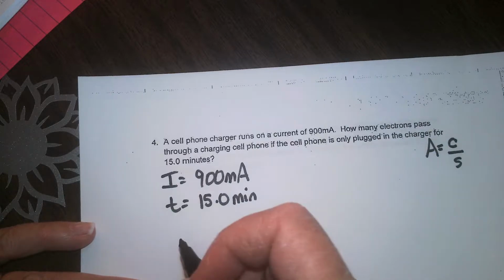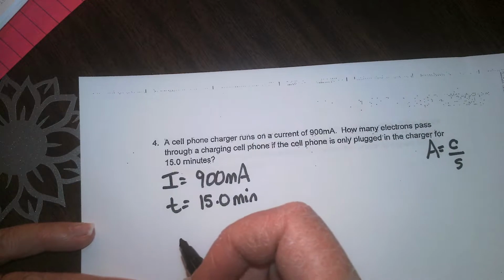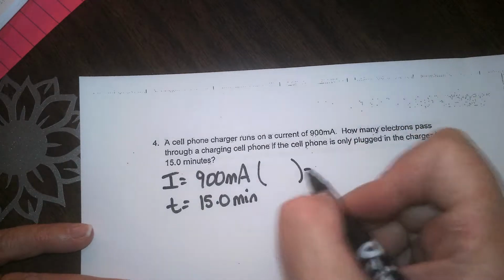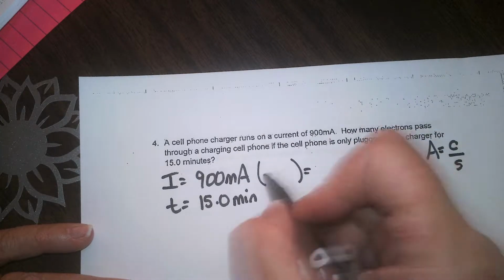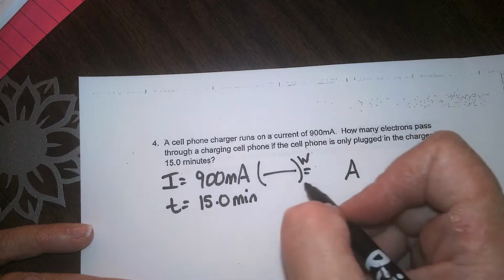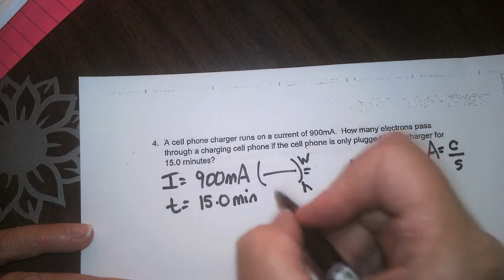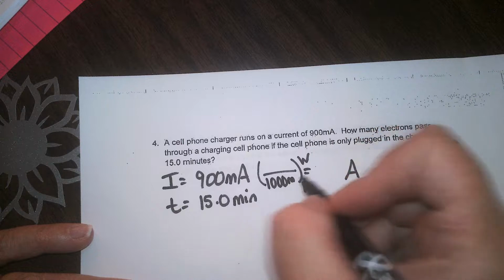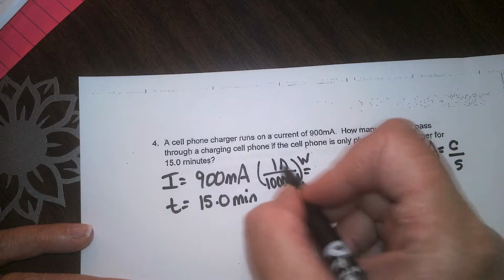So when we go through this, we need to make some conversions. I need to get this to an amp. I want amps and I have milliamps. There are 1,000 milliamps in 1 amp.